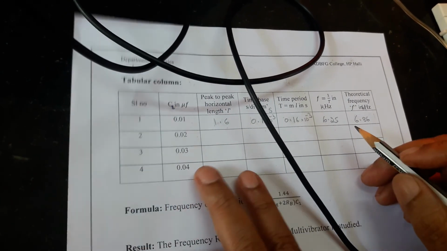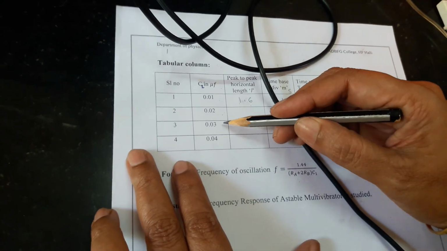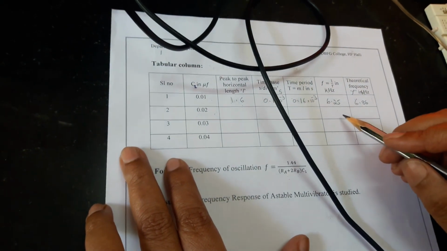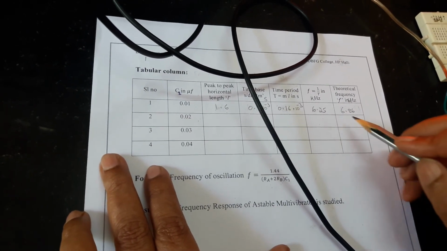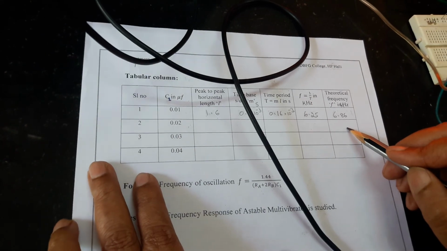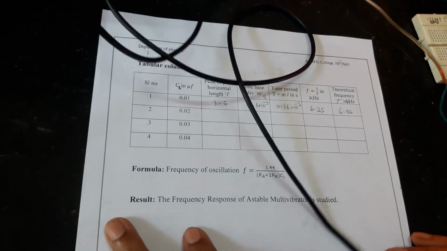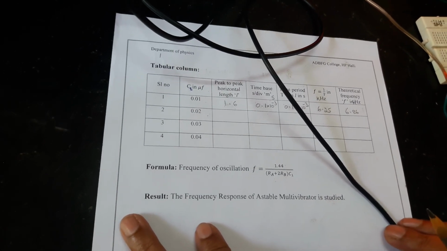Repeat the experiment for different capacitors: 0.02, 0.03, 0.04, and tabulate the readings. Every time you compare the experimental value of frequency with the theoretical value of the frequency. Then write down the result, that is, frequency response of the Astable Multivibrator is studied. Thank you.